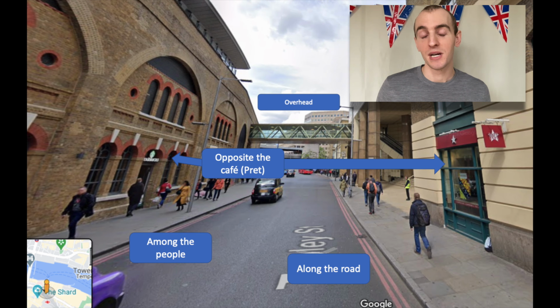We can also use the word opposite in this picture as well. So on the right-hand side, you can see the cafe called Pret. This is a cafe on the right, but what is opposite this cafe? Can you see? It's got a very small logo, maybe you can recognize it.